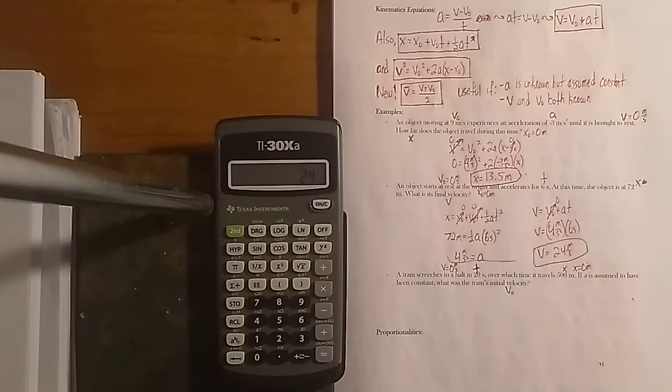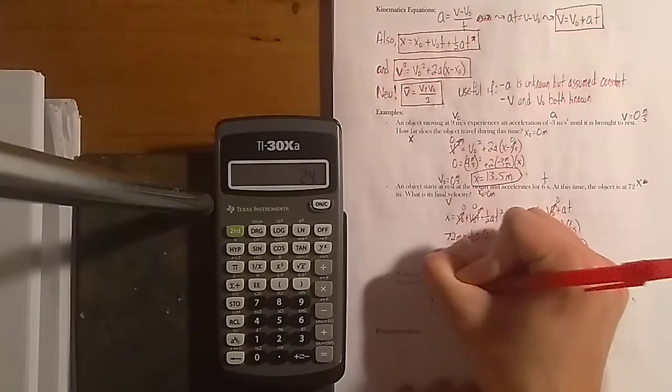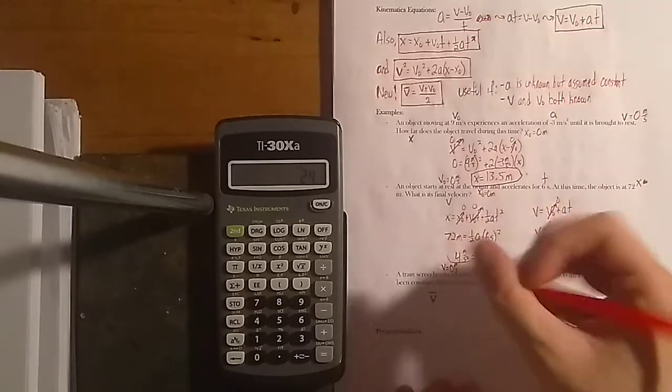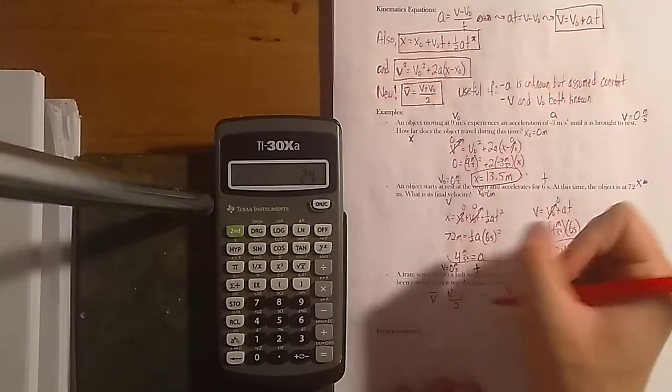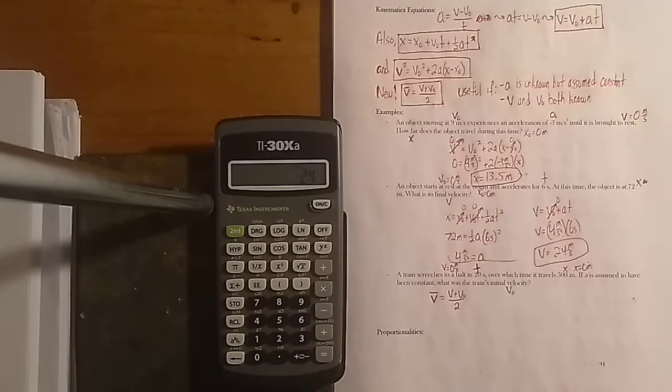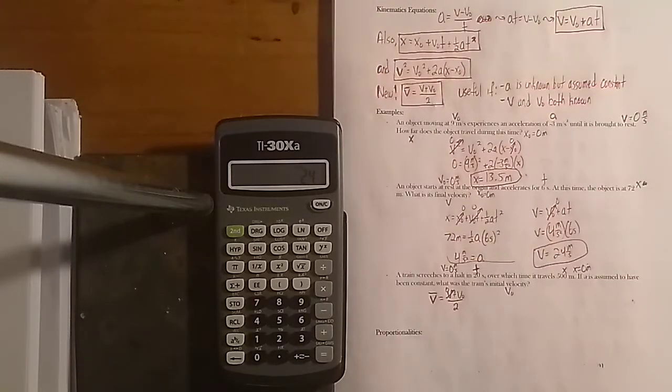So I like this question because it makes you think about the equation that we just introduced, this one right up here. The average speed, or average velocity, of an object is simply the final velocity plus the initial velocity divided by 2. Now, I'm looking for the initial velocity. I know the final velocity is 0. Now, if only I knew the average velocity.